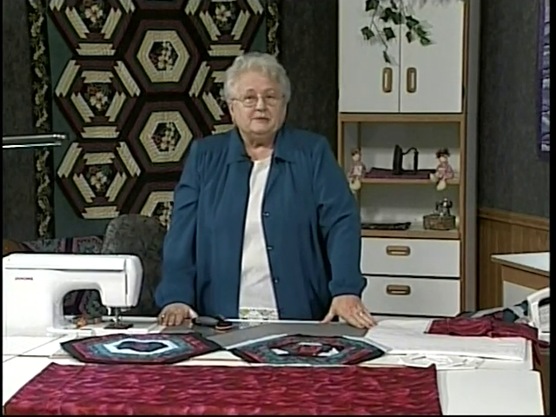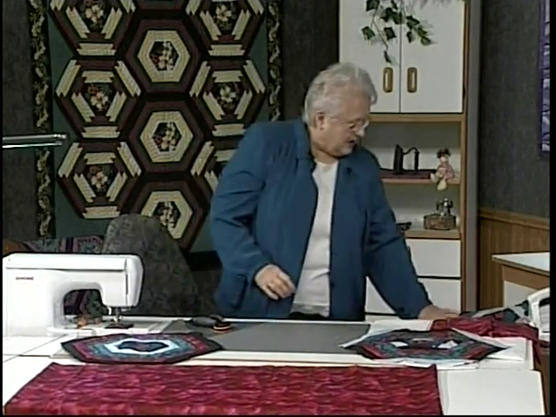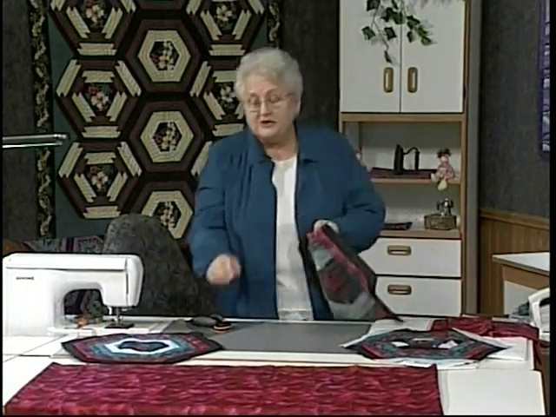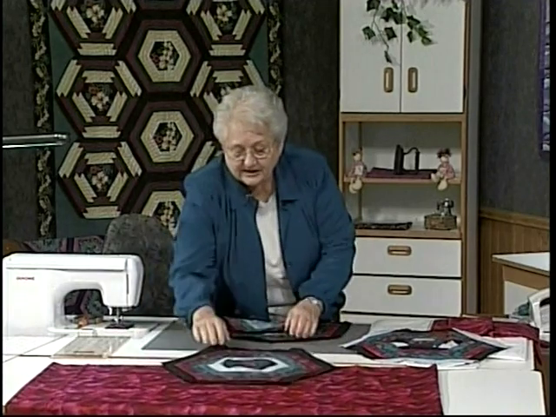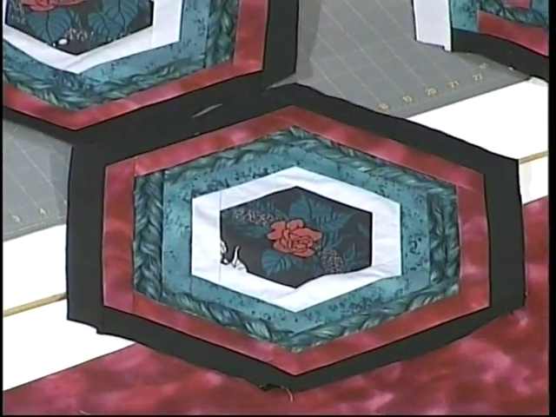Now that we have all of our hexagons pieced, it's time to sew them together. And talking to quilters around the country as I travel, that's the part that keeps a lot of people from doing hexagons, is sewing them together. Well, maybe the tips I'm going to give you will make it a little bit easier for you. First of all, we're going to look at the center column down the center of the quilt, and that's how I'm going to start sewing them together.